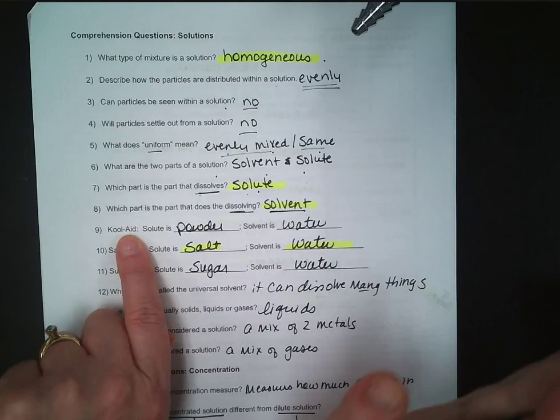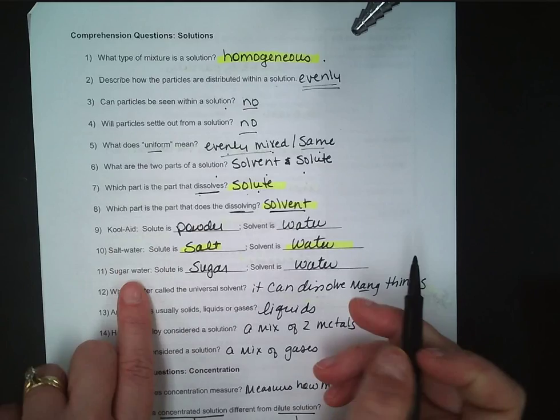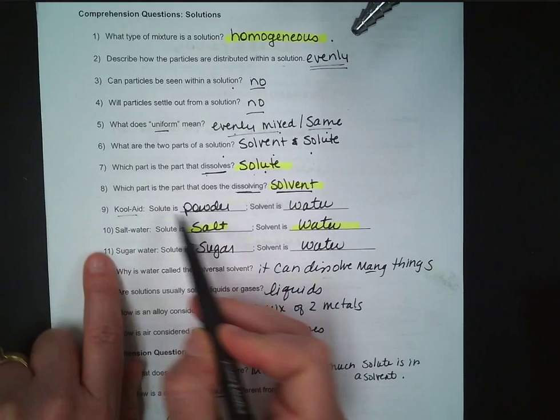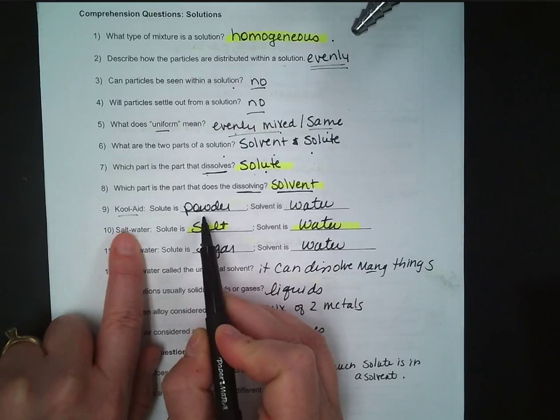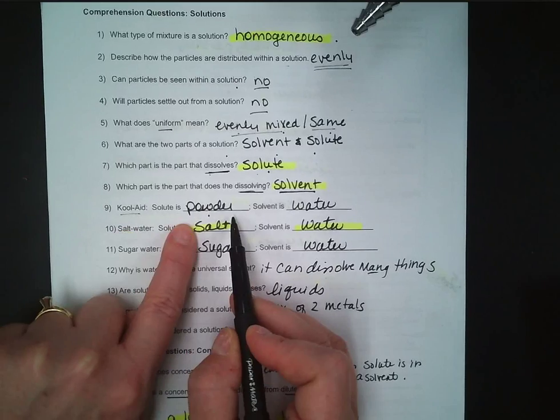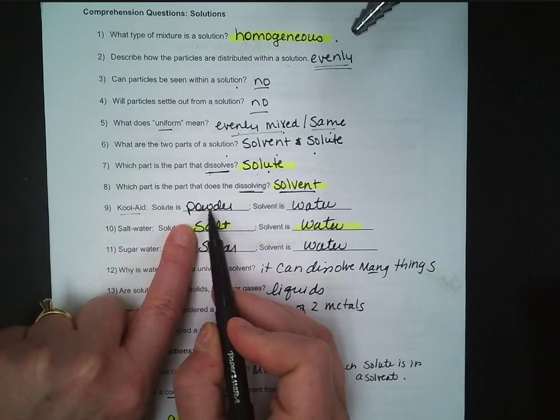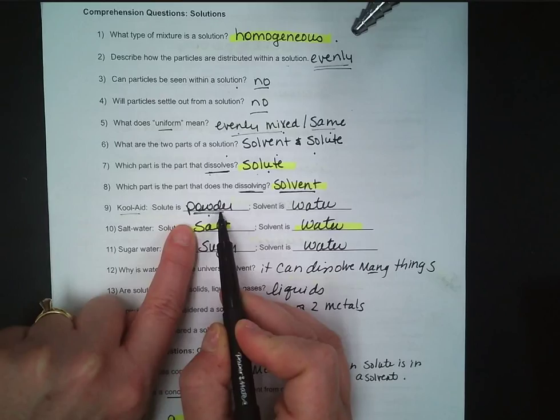All right, if we're making Kool-Aid, our solute is the powder. You could even put sugar in there because sometimes you have to add sugar. Sometimes the sugar's in the mixture. Sometimes you add sugar separately. So it's the powder part, the sugar and the flavoring, right? That's your solute. You add that to your solvent of water.